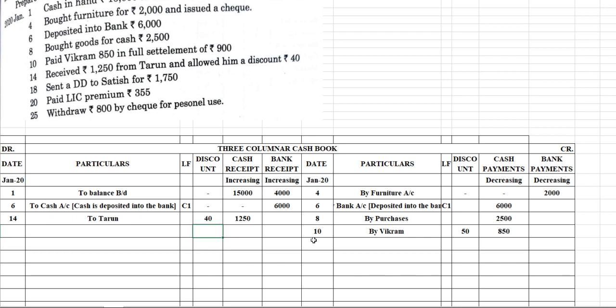Yes, on 18th, 1,750 rupees is deducted from the bank because a DD is sent to Satish. In bracket, DD is sent to him.